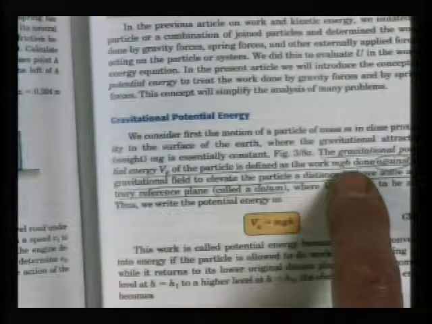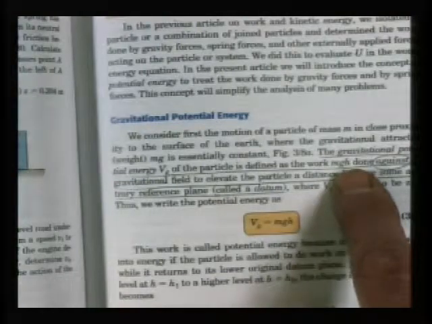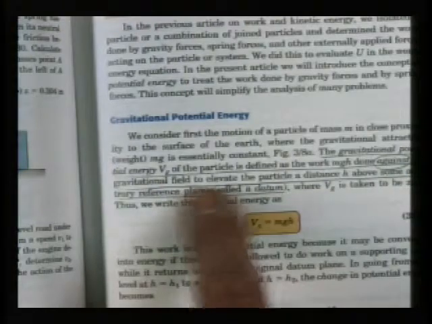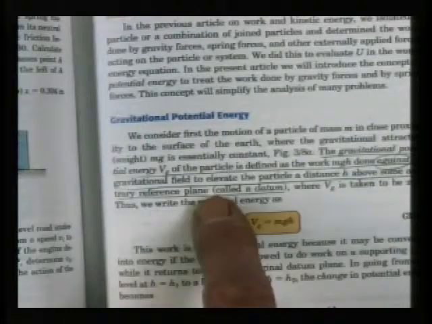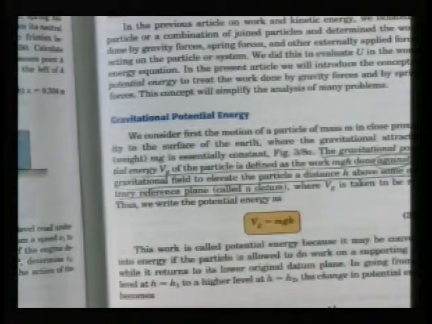Back over here on the gravitational potential energy, the gravitational potential energy is defined as the work mgh, work, force times distance, done against the gravitational field to elevate the particle a distance h above some reference plane. We call that the datum. So let me put a couple notes up on the board here, and that'll be just about all the time we have today.